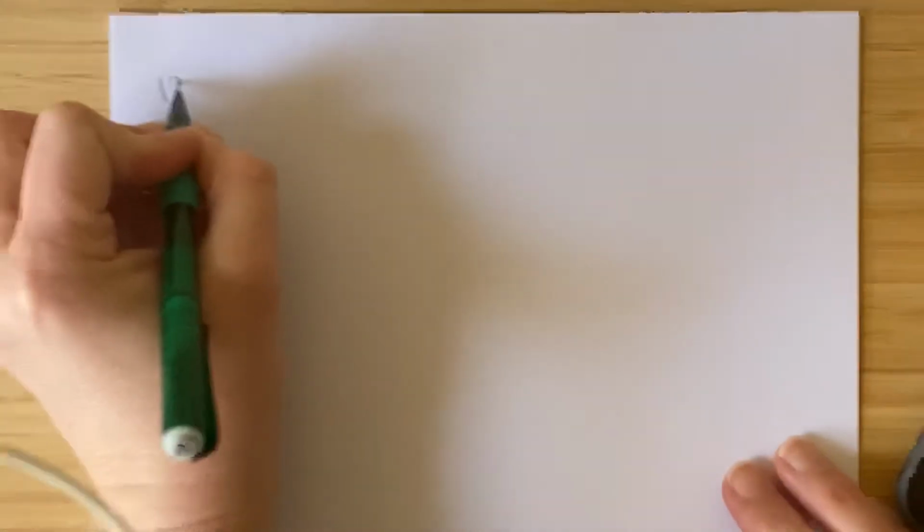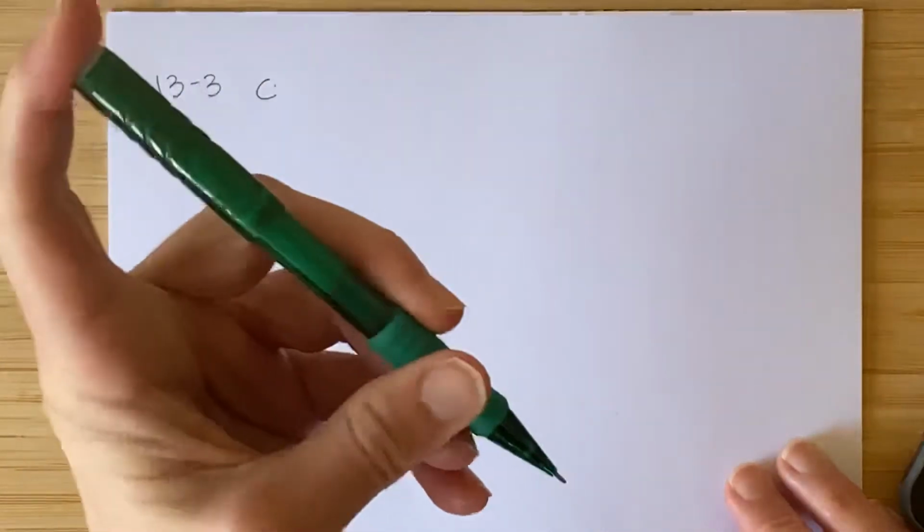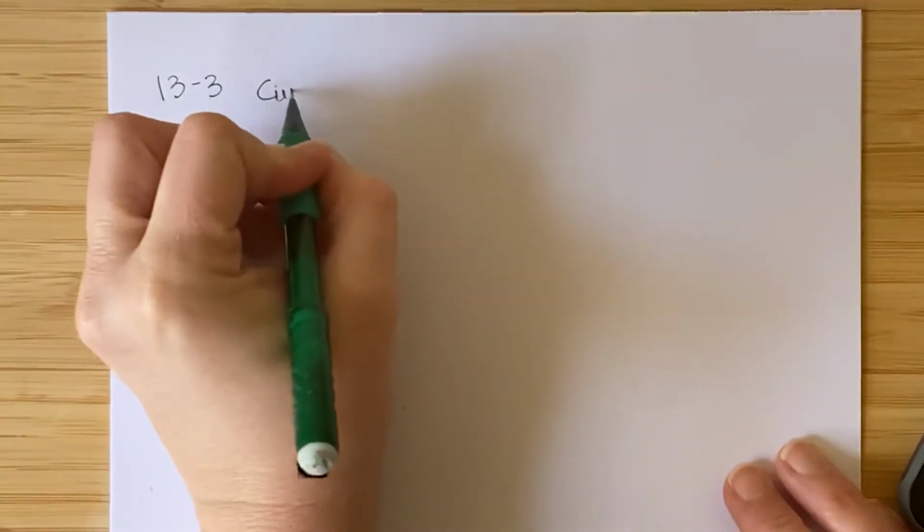Okay, everybody. Today we're going to be learning about curved mirrors. So this is going to go right along with the notes that we have in Google Docs. This is section 3. I'll write that at the top here if you're trying to refer back to that. 13.3, curved mirrors.